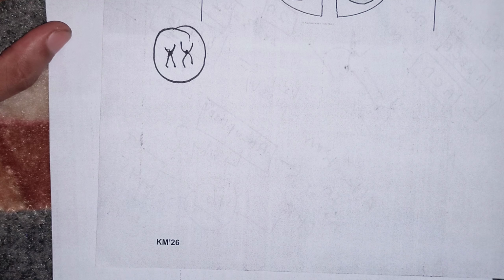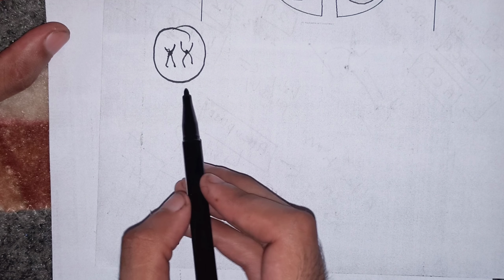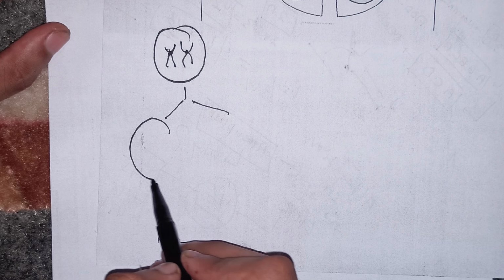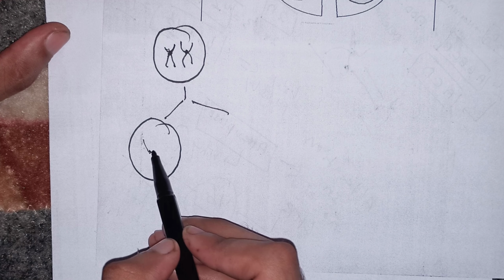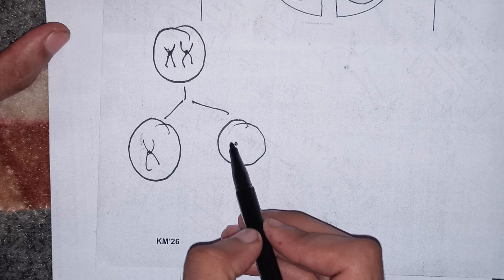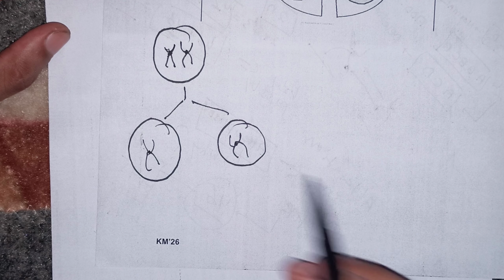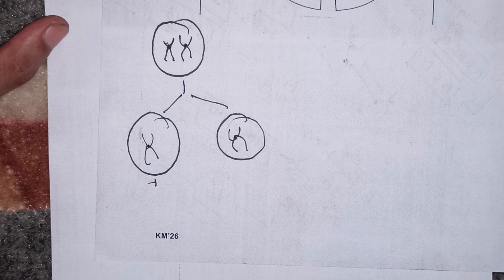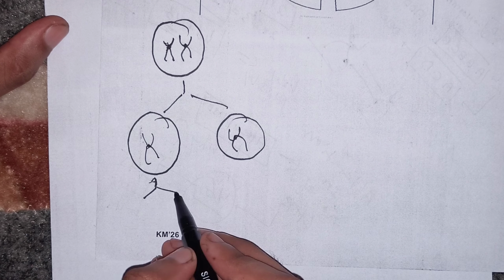Okay, two chromosomes are present, and in meiosis 1 the number of chromosomes is reduced to half. One chromosome is received by one cell, another chromosome is received by another cell. This is what happens in normal meiosis 1, and then occurs meiosis 2. What happens in meiosis 2?